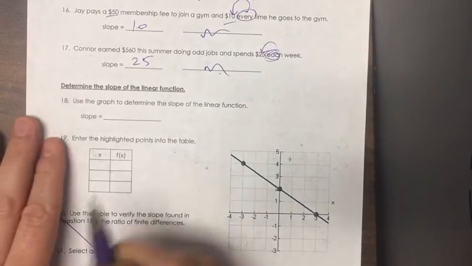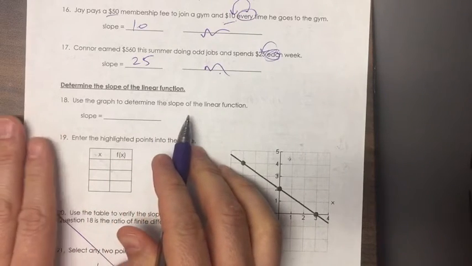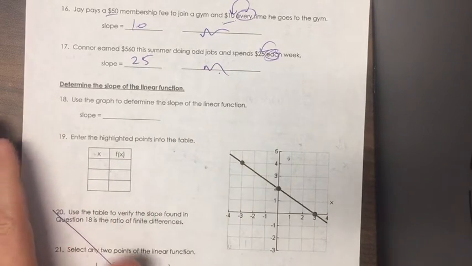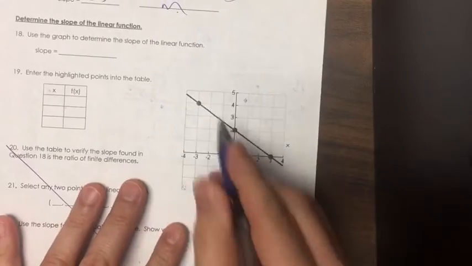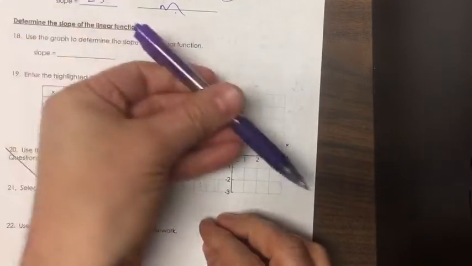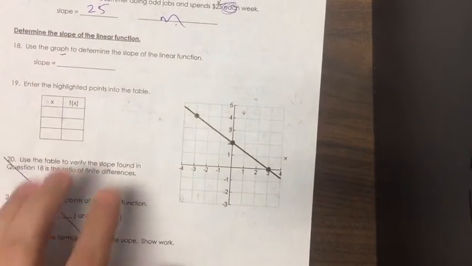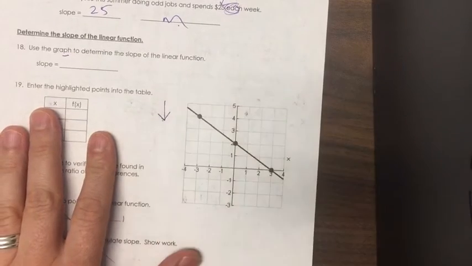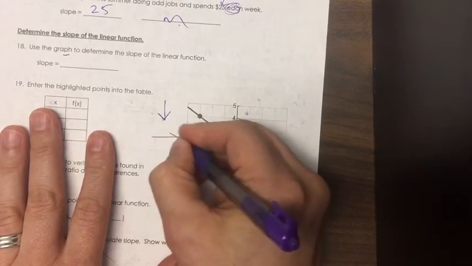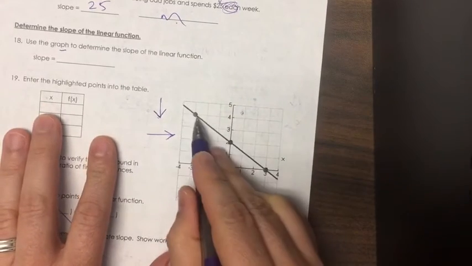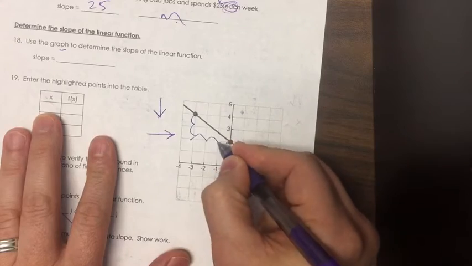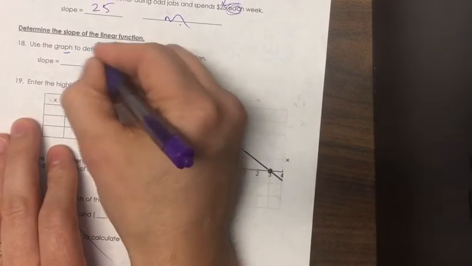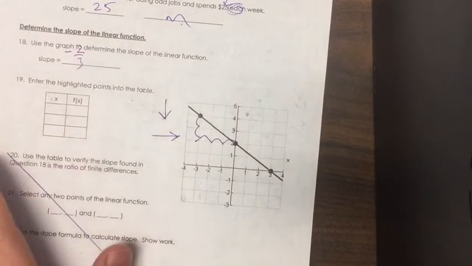Okay, number 18. Use the graph to determine the slope of the linear function. So here's my graph. All right. What's my slope? Well, we've already done this a few times. It's going to be negative because it's going downhill. So I know it's negative, which means my y counts are downwards. I always like to make my x counts to the right. To go from this point to this point, down 2, and then 3 jumps to the right. So my slope is negative 2/3.